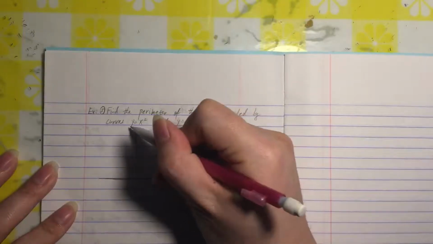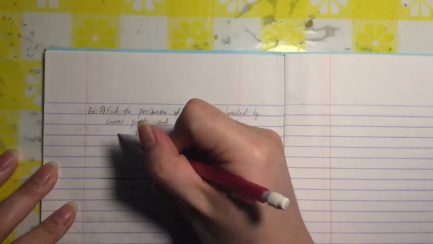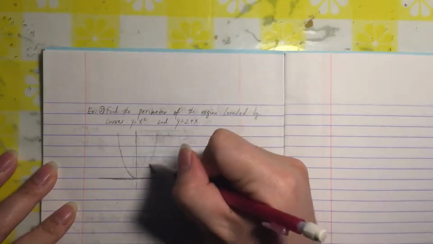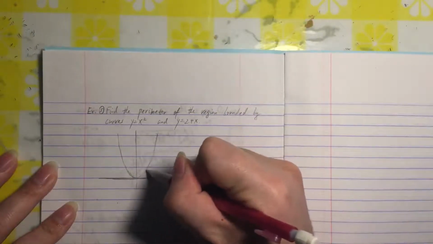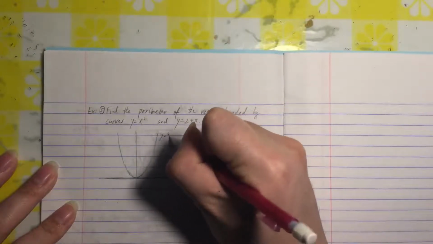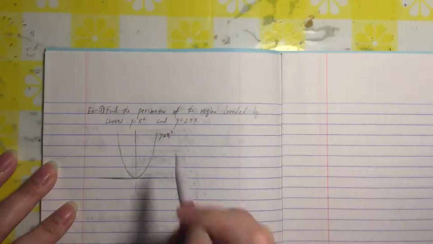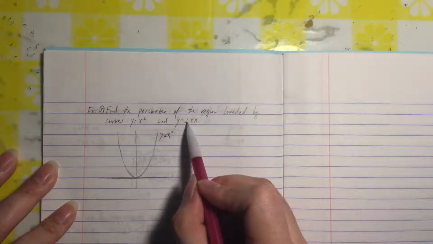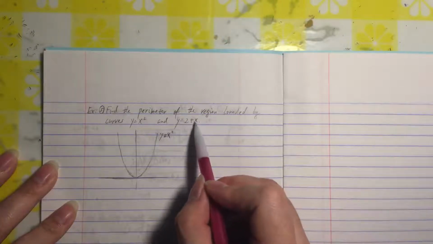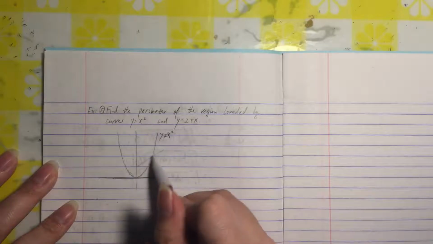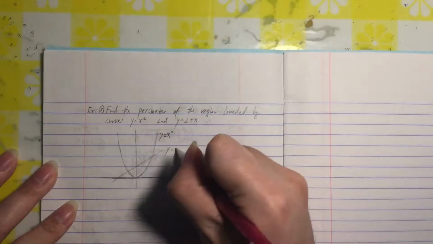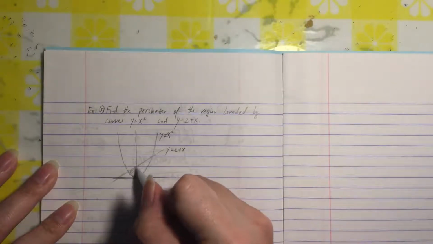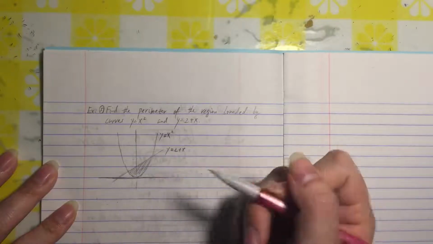First curve, y equal to x squared. It's a parabola open upward. That's the curve, y equal to x squared. Second curve is y equal to 2 plus x. That's a straight line. Slope is 1, y-intercept is 2. That's the second curve, y equal to 2 plus x. That's the region bounded by both curves.